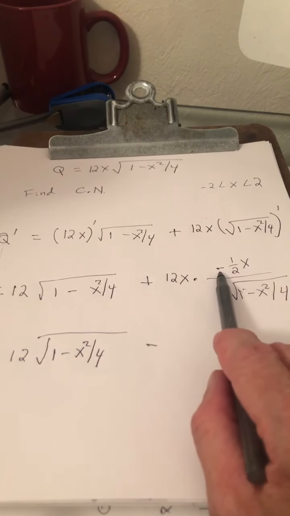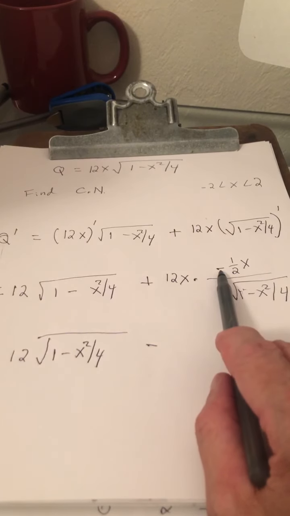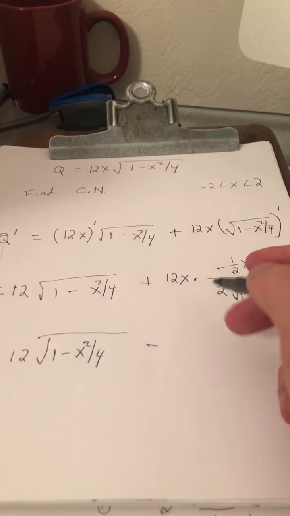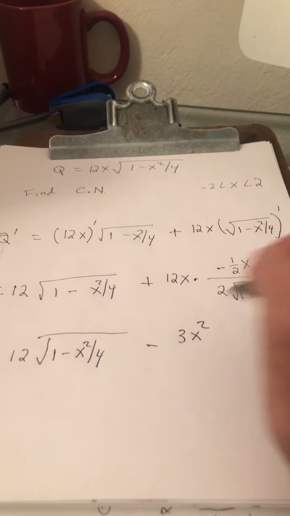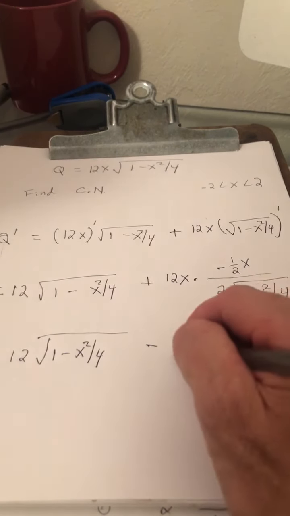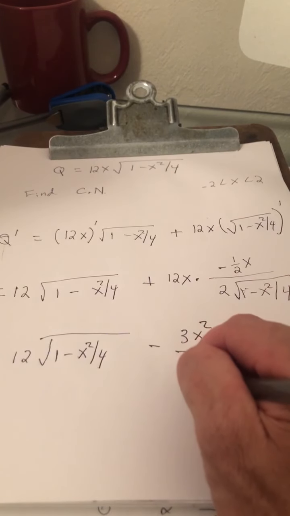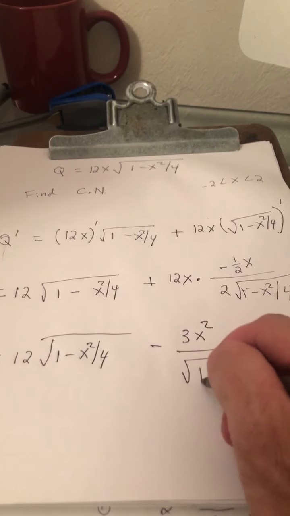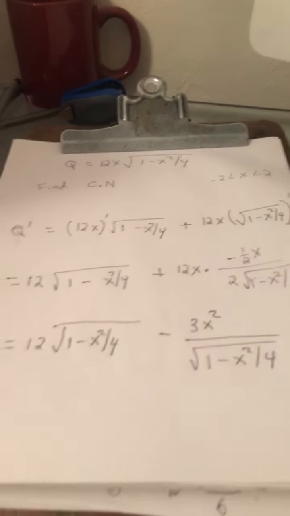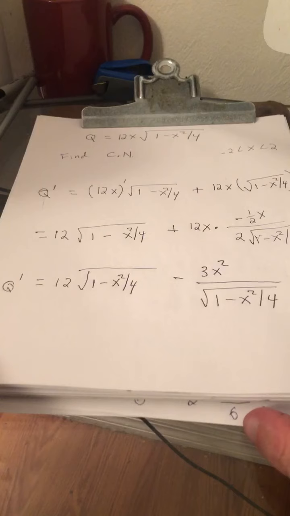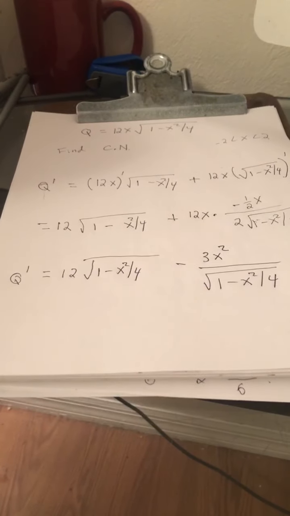There's a negative sign here, so what it is actually is negative 3x squared over the square root of 1 minus x squared over 4. So we have the derivative. We've simplified a little bit, but we're actually not done simplifying.